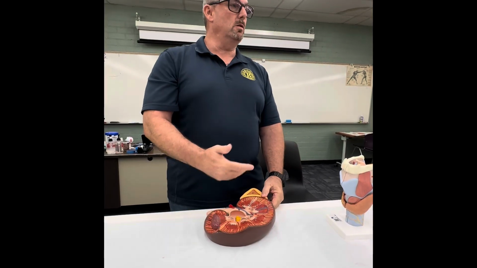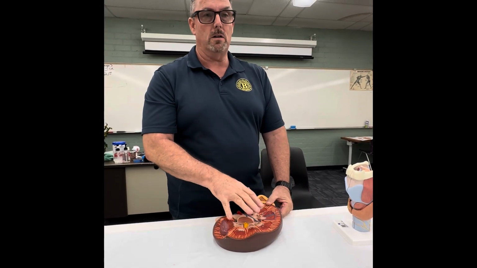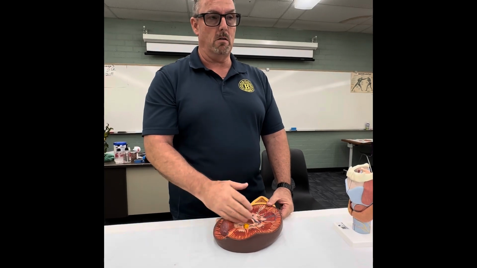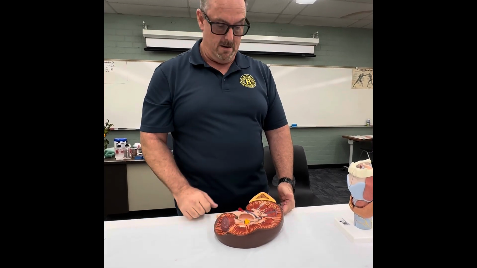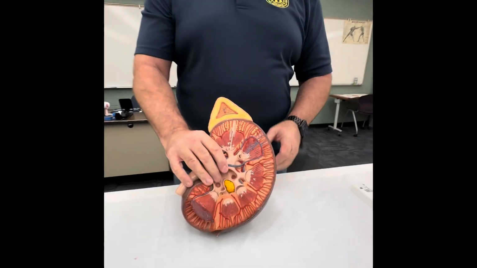Okay, today we're doing a tour of the endocrine system. You will see on some of these models there'll be other systems involved, respiratory, digestive, or urinary. We're going to start off with the kidney and adrenal gland.